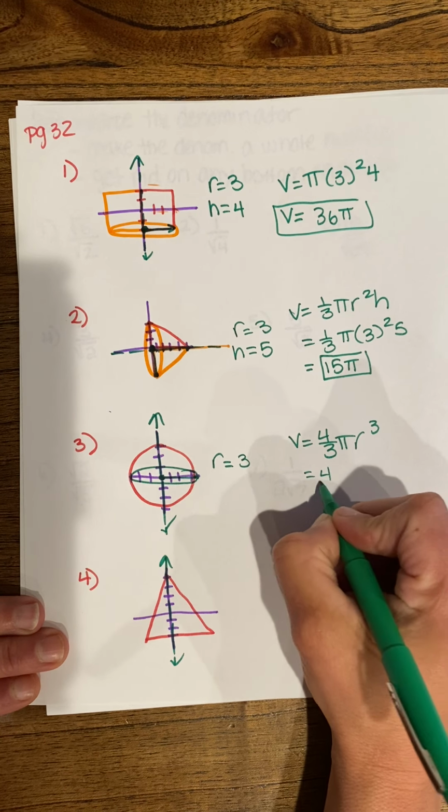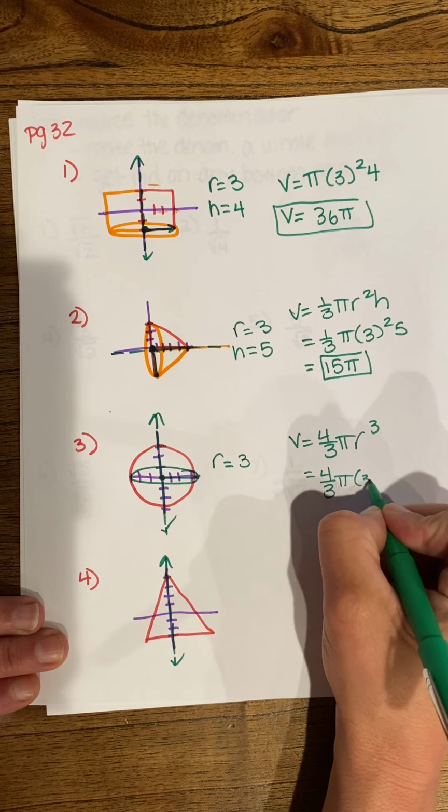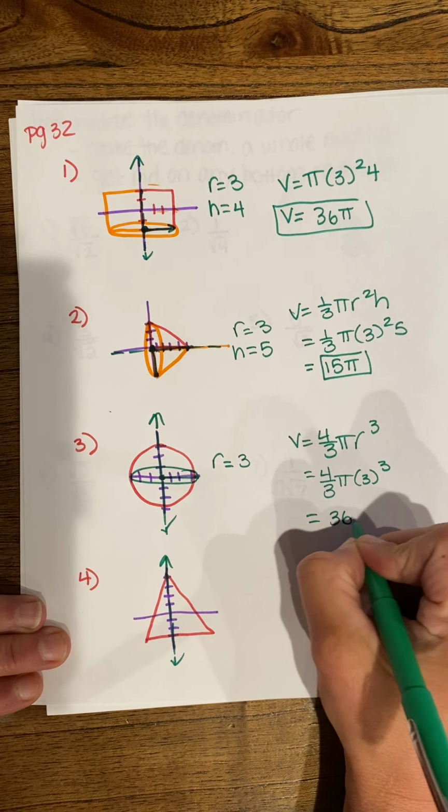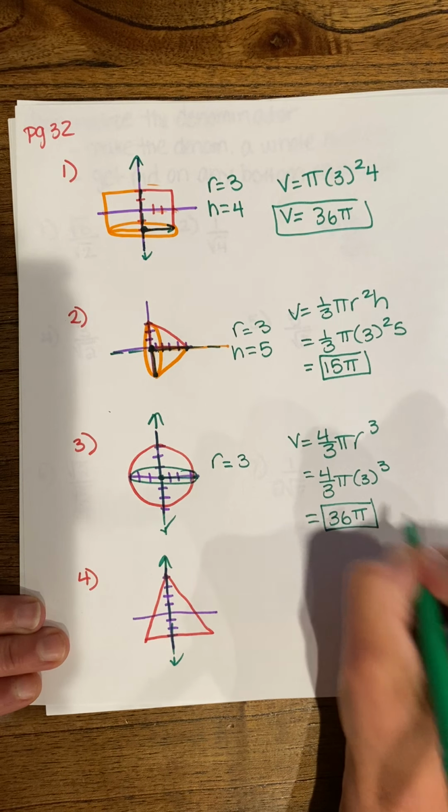So if I plug 3 in, here I get 36, and I'm going to just tack on my pi.